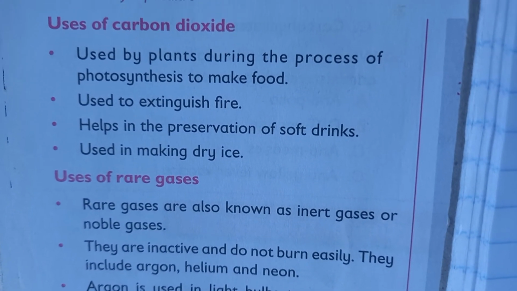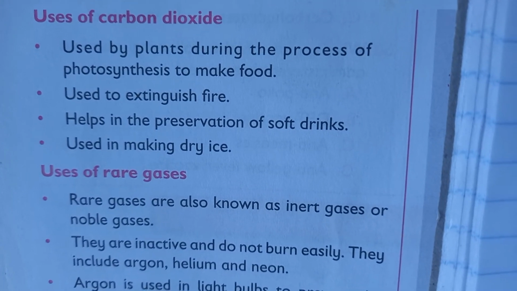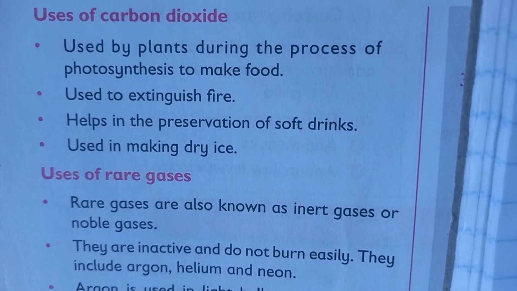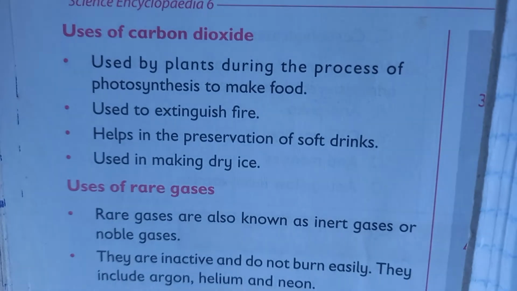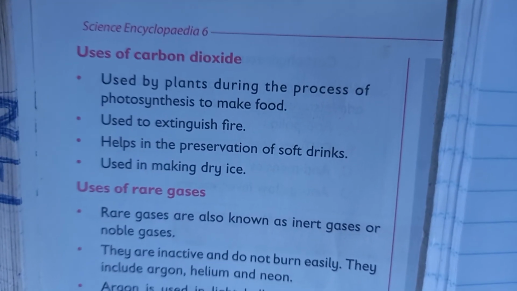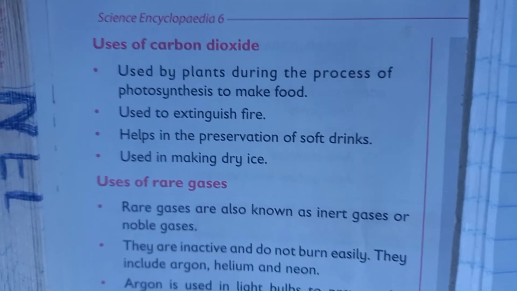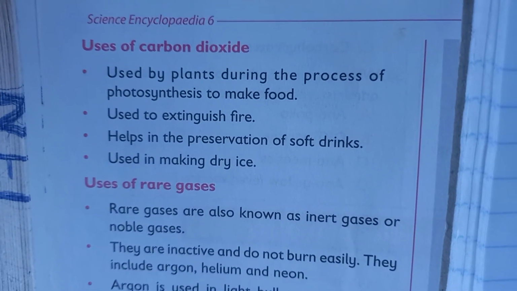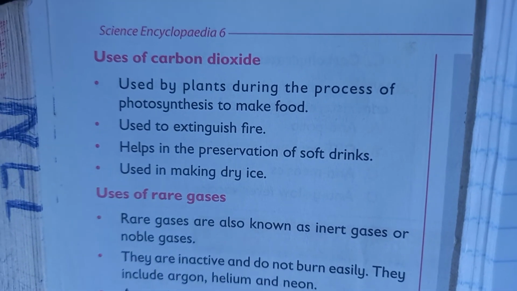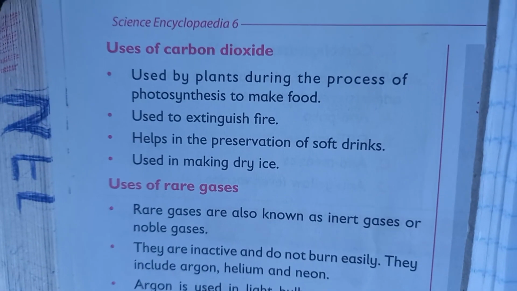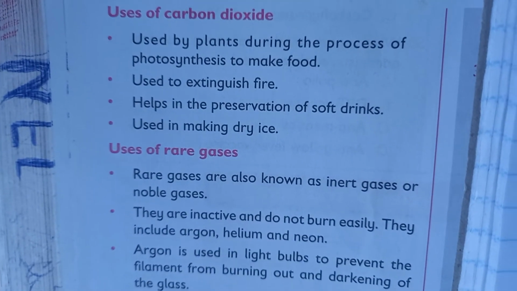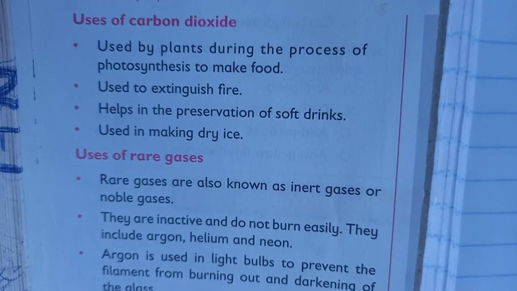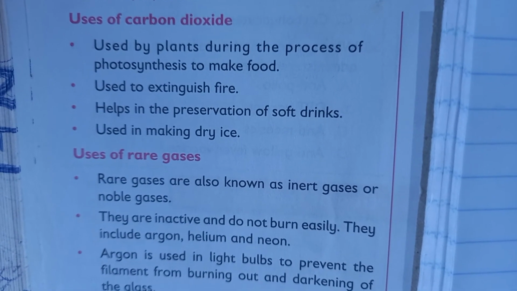Carbon dioxide is also used in making dry ice. So carbon dioxide has four main functions: making plant food through photosynthesis, putting out fire, manufacture and preservation of soft drinks, and lastly, making dry ice.